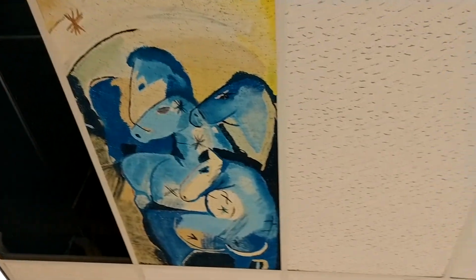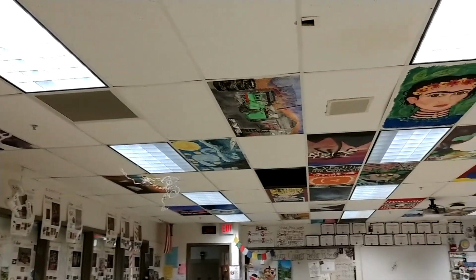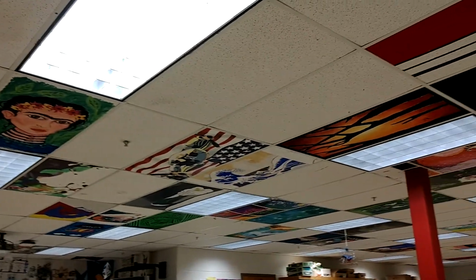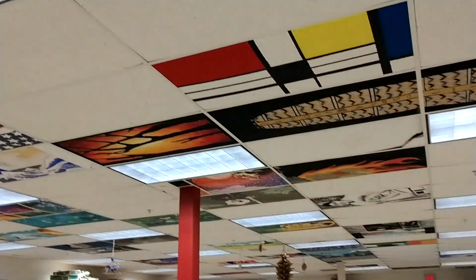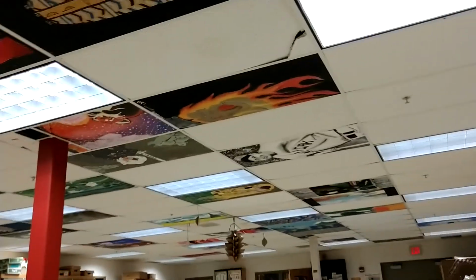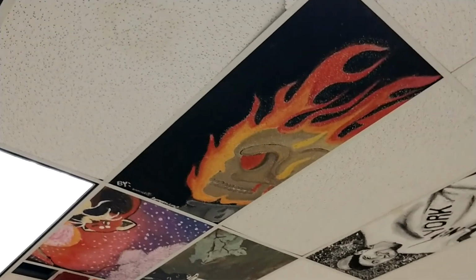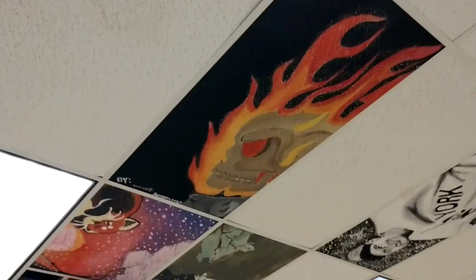I'm going to pan up into the ceiling. You see some holes, but the holes are because students are taking ceiling tiles. Ceiling tiles are part of what students can paint here. This is generally an Art 2 lesson. It's not actually a lesson, it is student choice, but they're taking a very, very challenging material and painting on it.